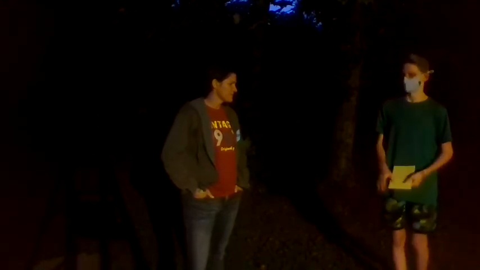What are some great native trees specifically that homeowners should plant in PA?